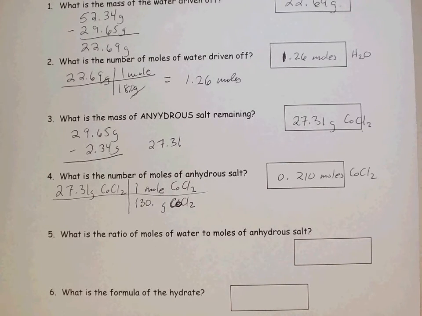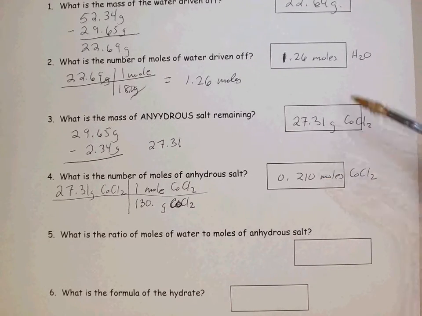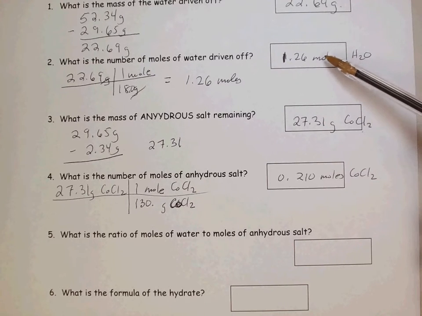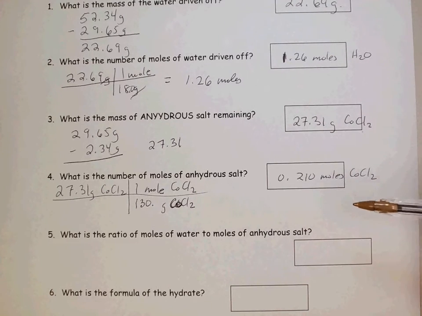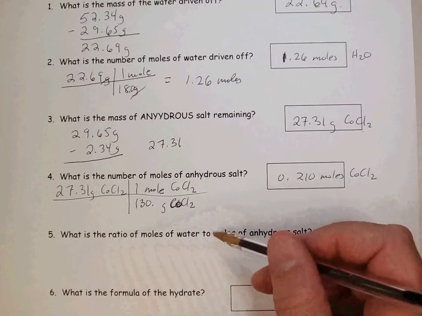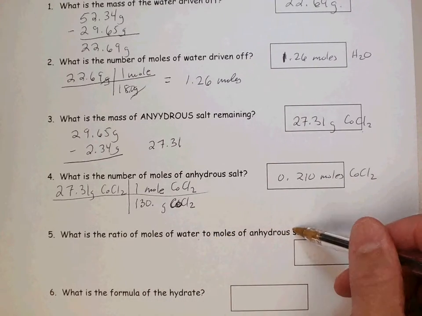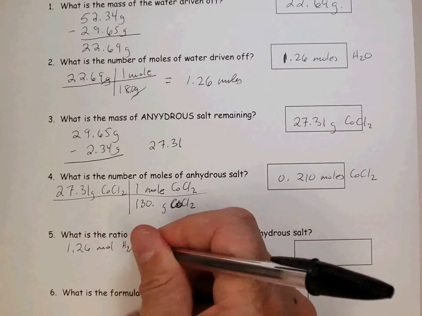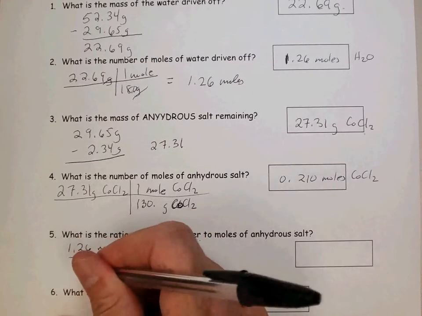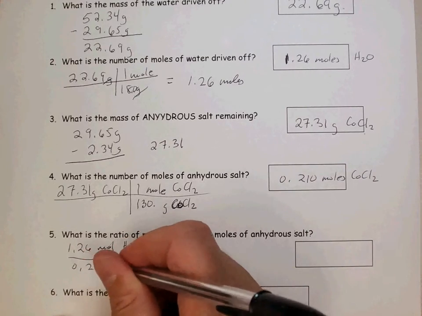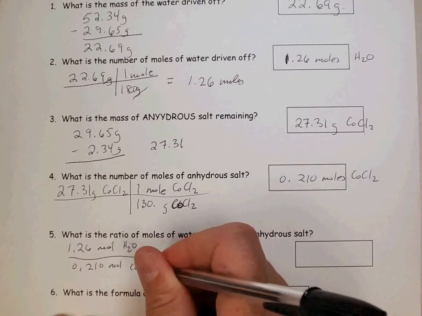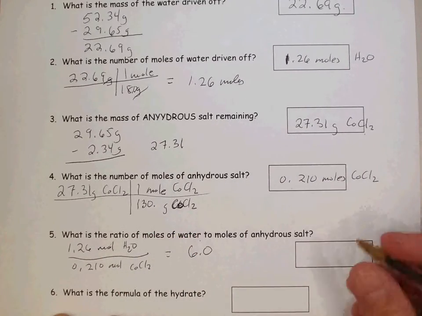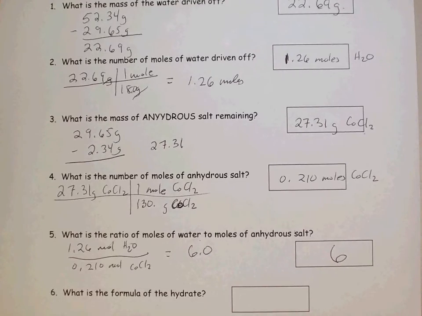Okay? Now that I know the moles of cobalt chloride and I know the moles of water, it's just a simple ratio. And remember, whenever we do ratios, we put the bigger number on top to get the closest whole number. So what is the ratio of moles of water to anhydrous salt? So we had 1.26 moles of water. We divide that by 0.210 moles of cobalt chloride. And that mole ratio gives us basically 6.0. So 6 is our whole number.